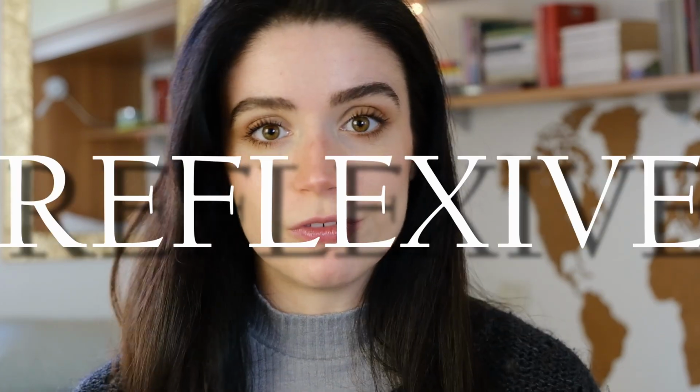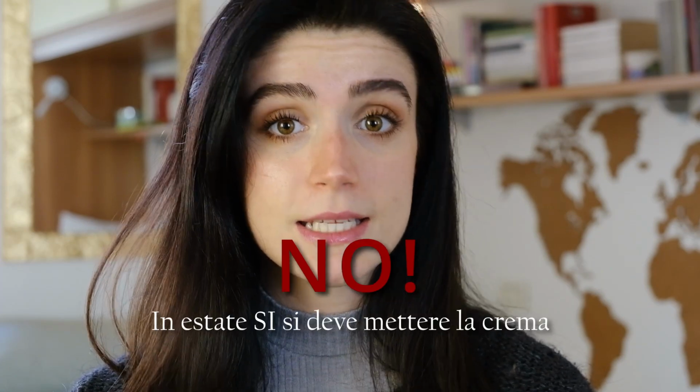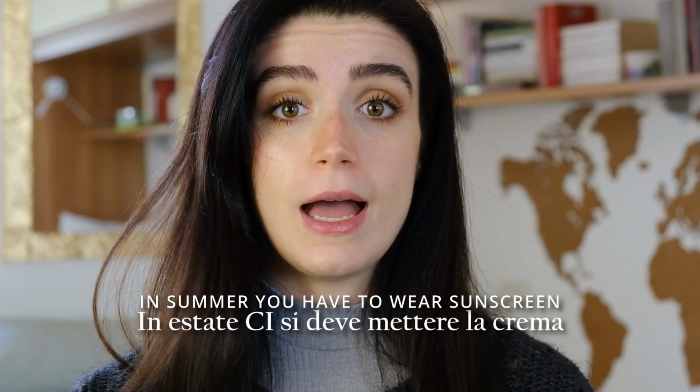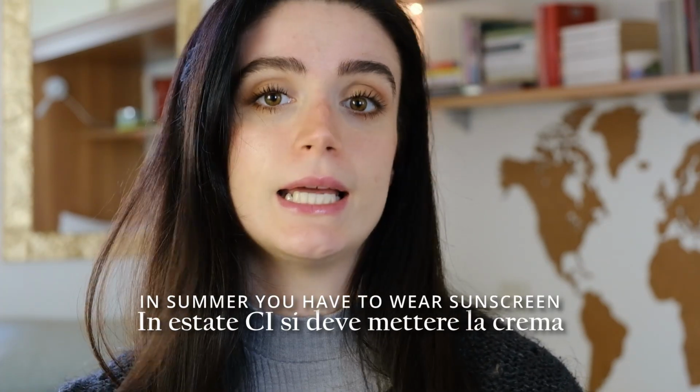As for the reflexive verbs, this is where it can get a little bit trickier. The pronoun of the third person singular and plural forms happens to be si. But when we have the impersonal si, that pronoun that comes before becomes ci. So for example, I will not say in estate si deve mettere la crema. I will say in estate ci si deve mettere la crema.